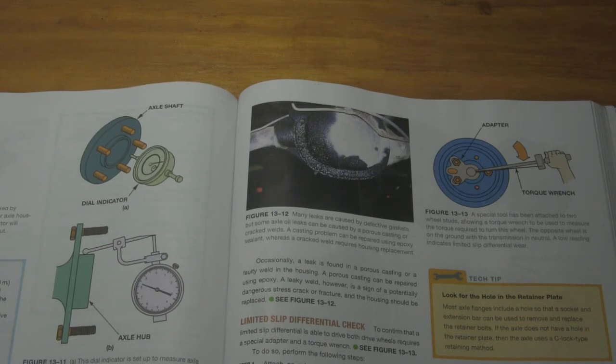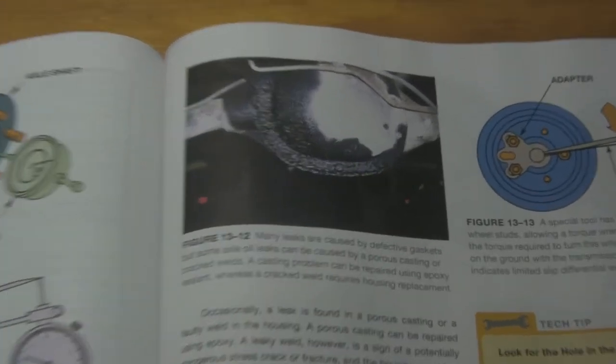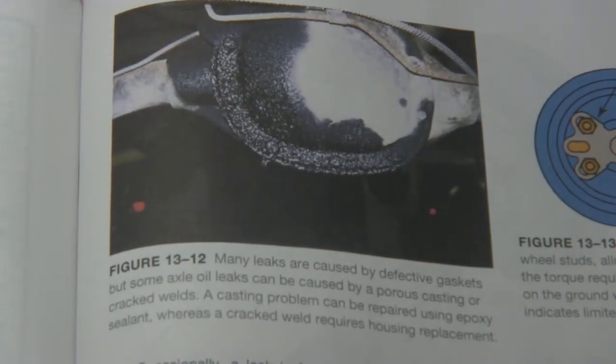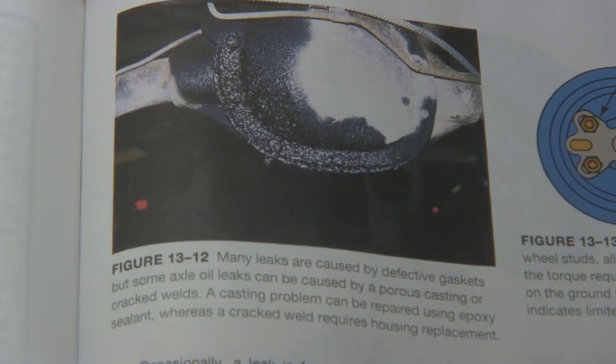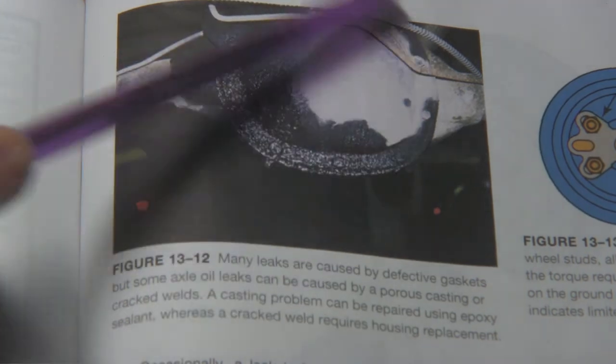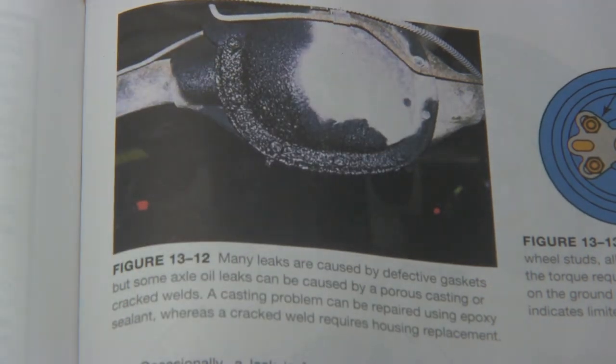Leaks are pretty straightforward on differentials. There's not a whole lot of locations where they're gonna leak out at. Typically, the most common are going to be the pinion seal, so that's right on the back side of the drive shaft. The outboard axle seals, they like to leak. The differential cover likes to leak, depending on when the last person did a service. If they used RTV instead of the gasket, did they clean all the old junk off? Did they tighten the bolts down all the way?